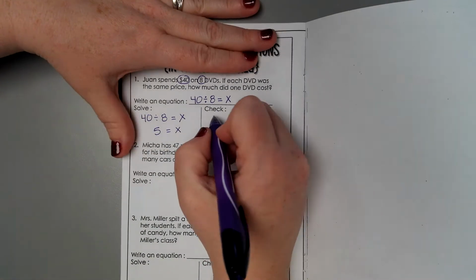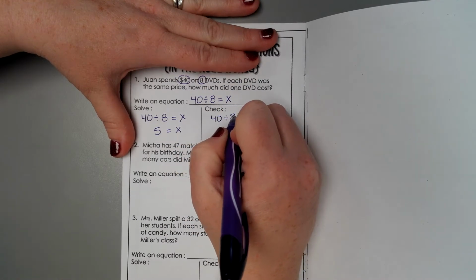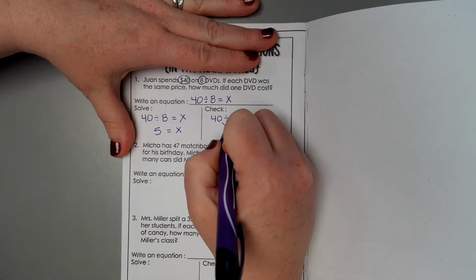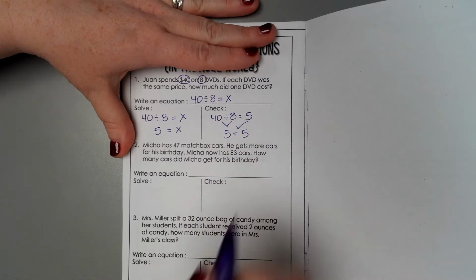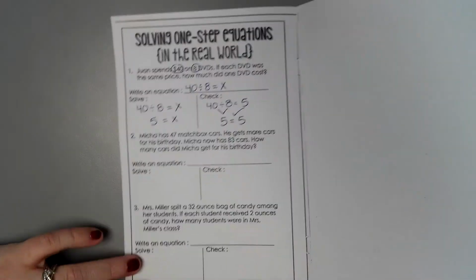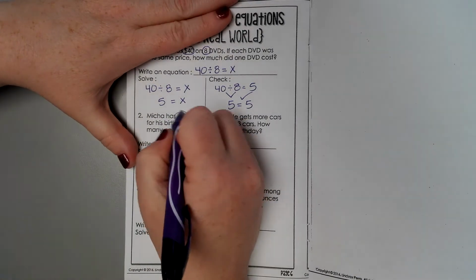To check it, you would write 40 divided by 8 equals 5. 40 divided by 8 is 5, so 5 is equal to 5. It checks out.